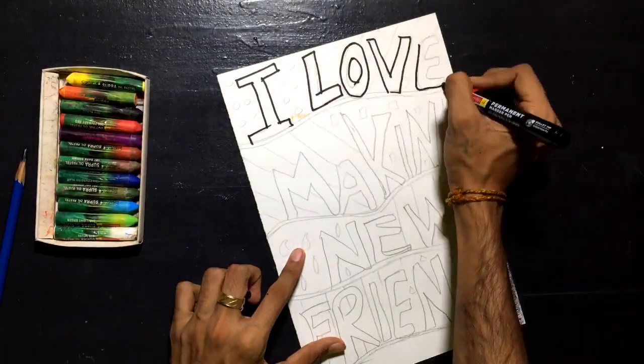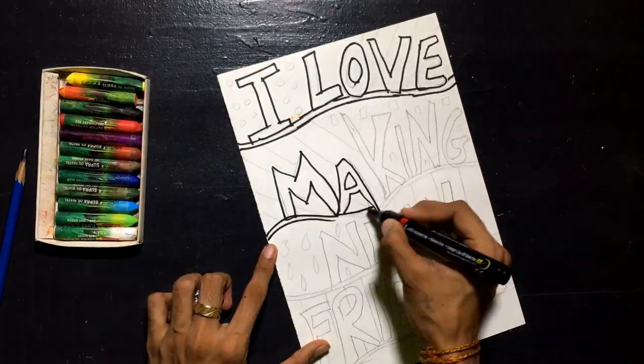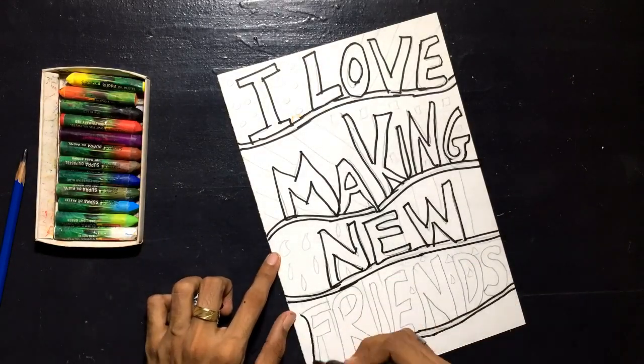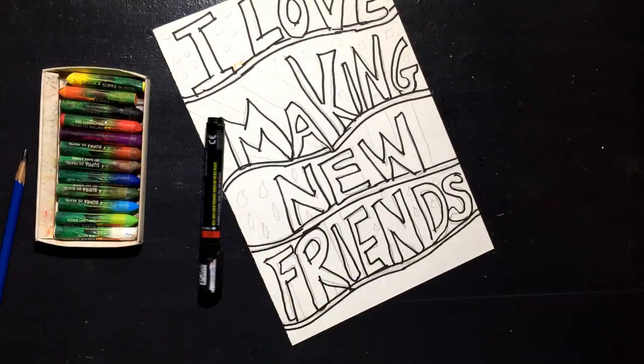As you saw, we have finished decorating the background. Let's go ahead and start making the outline, only for the lines and the letters, no outlines for the background design. Okay, we are done with the outline.